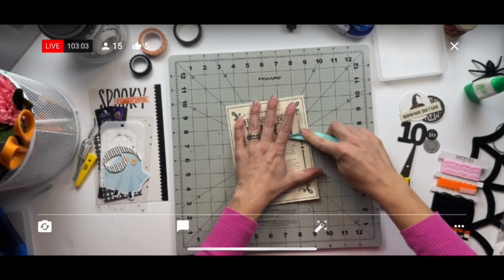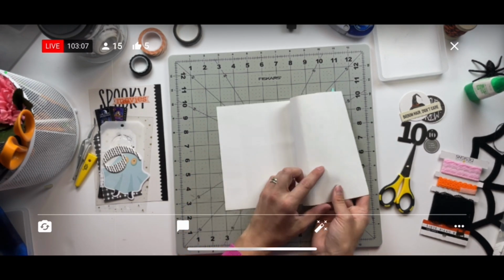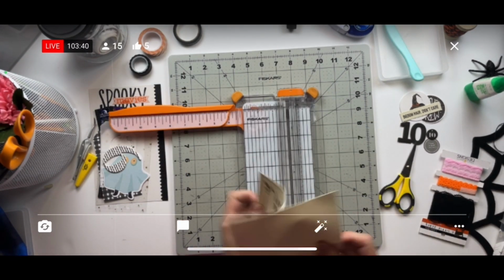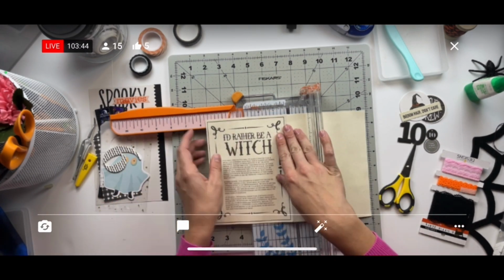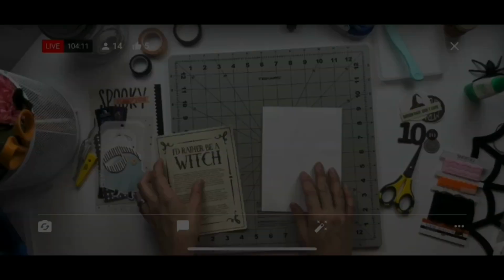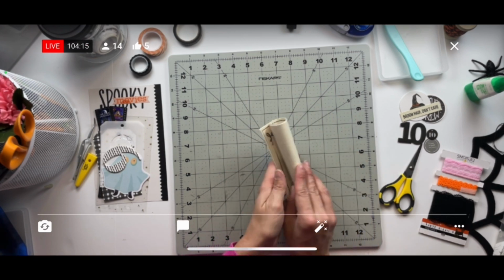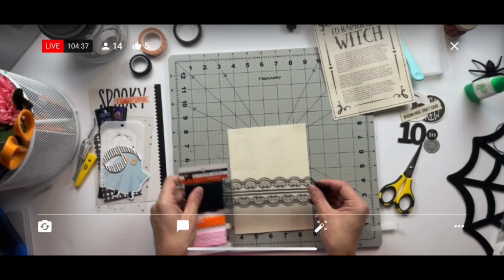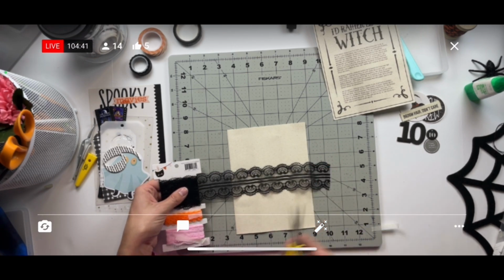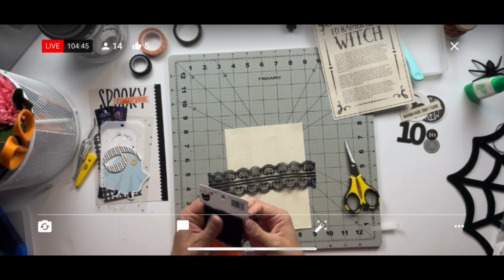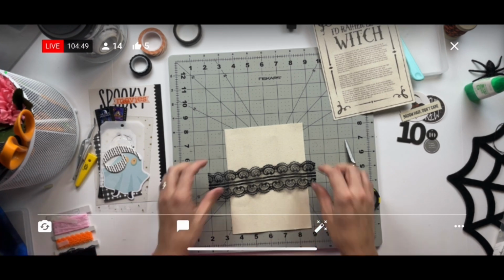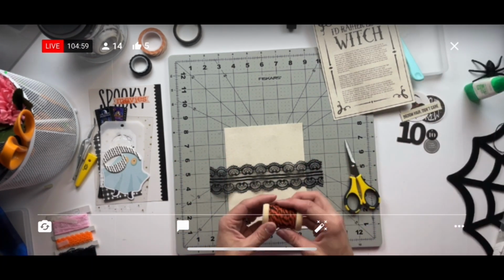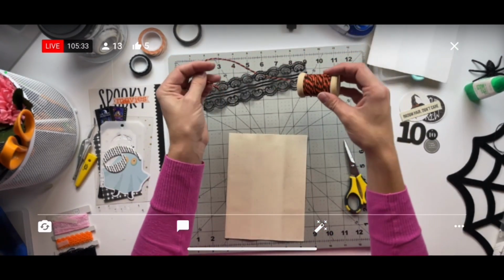From there, I then printed off some journaling that I did here on printable canvas paper. So what's really neat about using canvas paper is that you can actually fold it, bend it, roll it, just like you could fabric. It's a little bit stiffer than fabric, but it still has that really cool effect to it. Because of that, I thought, why not tell this story in a way that makes it look like a spell, like a rolled up witch's spell. So that's what we're going to do.